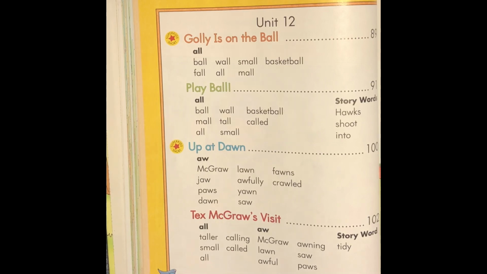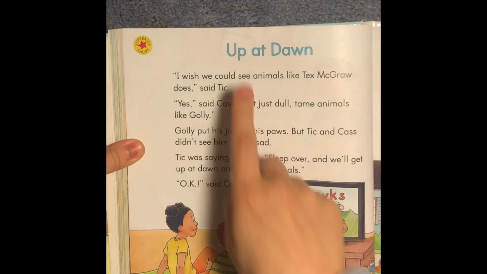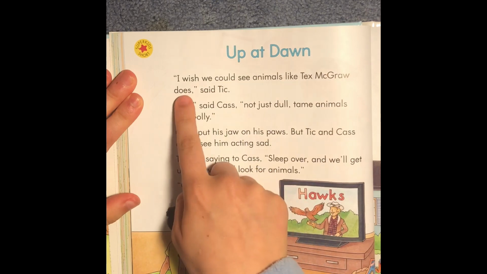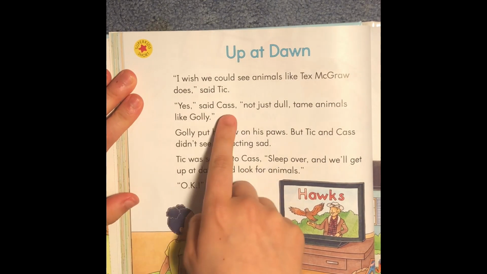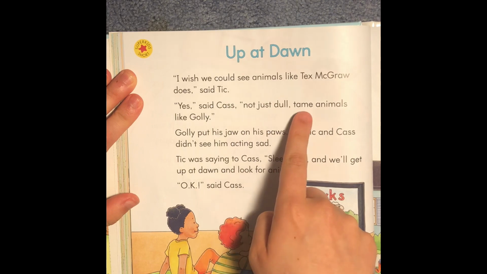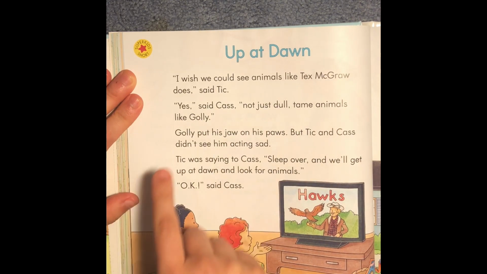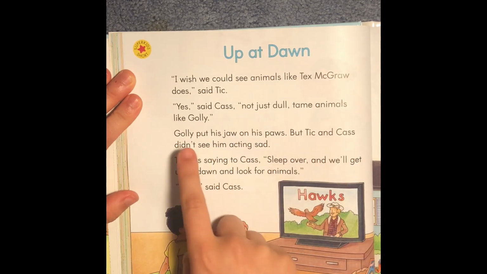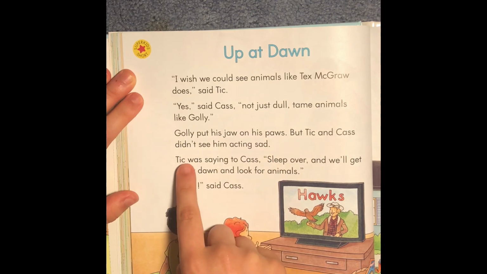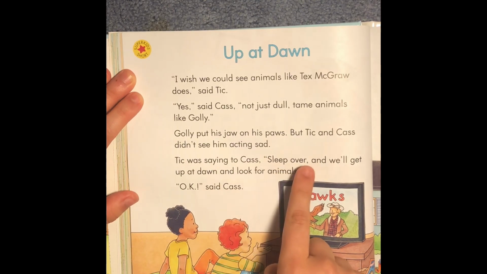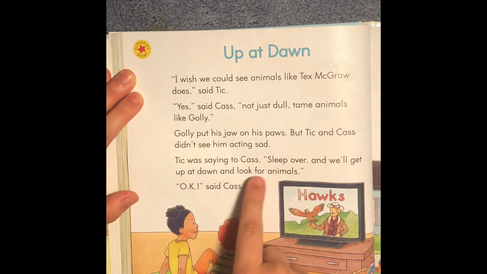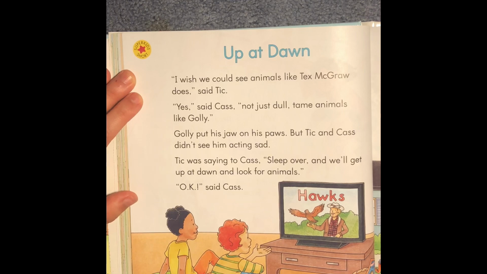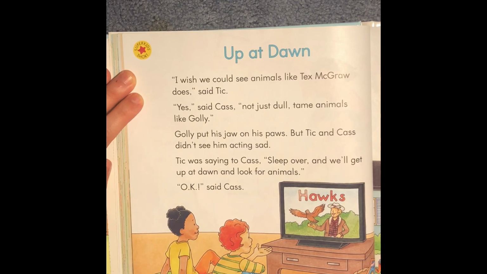So let's go ahead and read our Fluency page. Up at Dawn. "I wish we could see animals like Tex McGraw does," said Tick. "Yes," said Cass. "Not just dull, tame animals like Golly." Golly put his jaw on his paws, but Tick and Cass didn't see him acting sad. Tick was saying to Cass, "Sleep over and we'll get up at dawn and look for animals." "Okay," said Cass. What did Tick and Cass say that made Golly so sad?